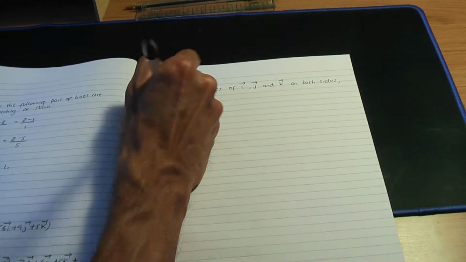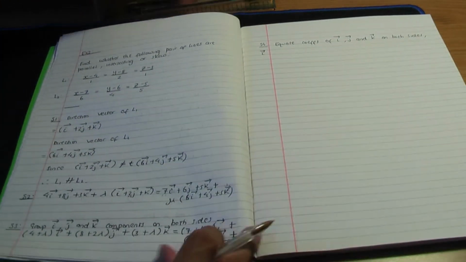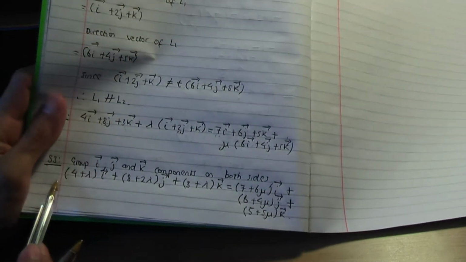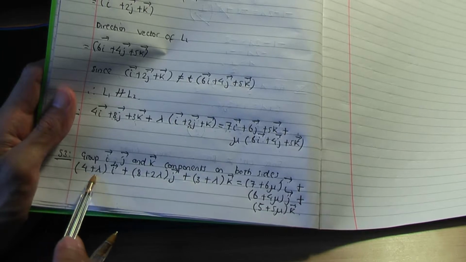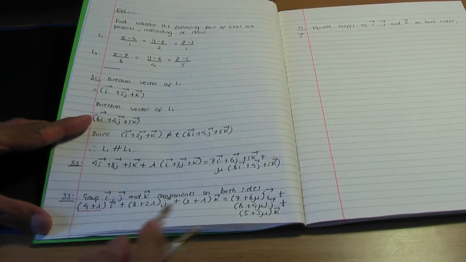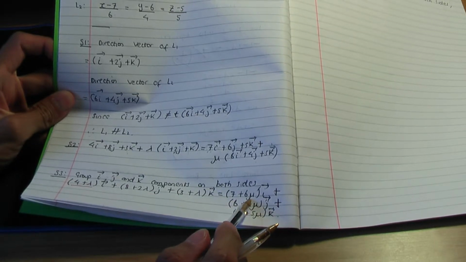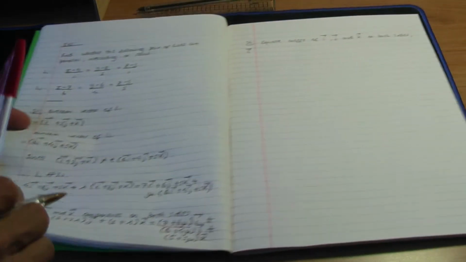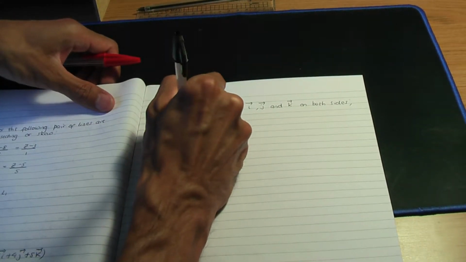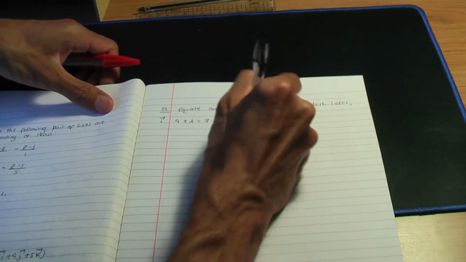If I equate the coefficients of i, on the left hand side it is 4 plus lambda, let me underline that in red, which is equal to the coefficient of i on the right hand side, which is 7 plus 6 mu. So 4 plus lambda is equal to 7 plus 6 mu. Let's call that equation 1.